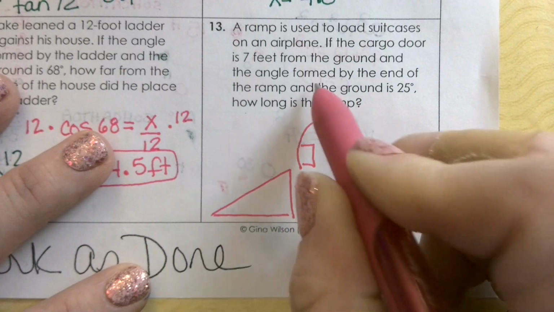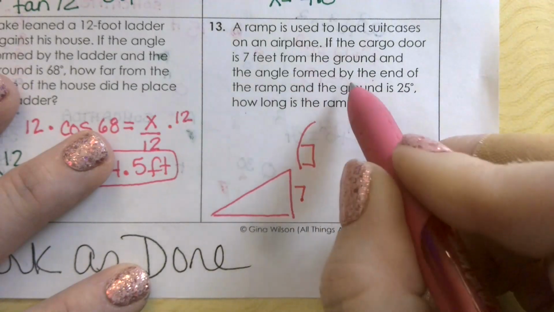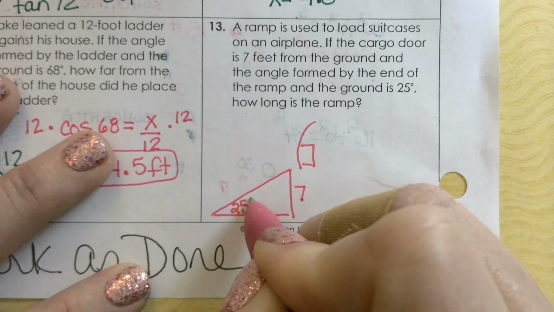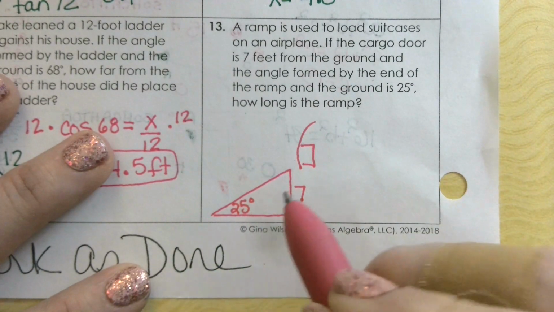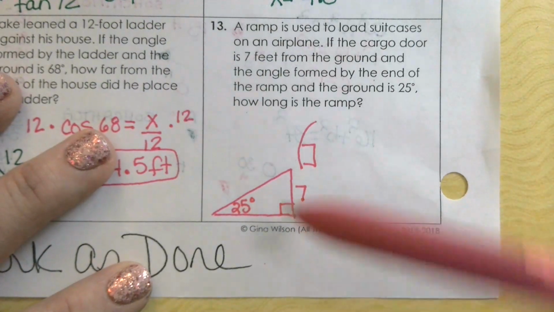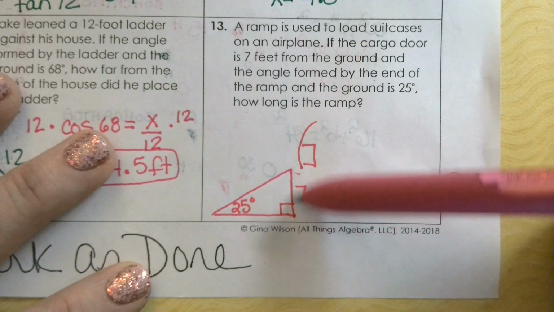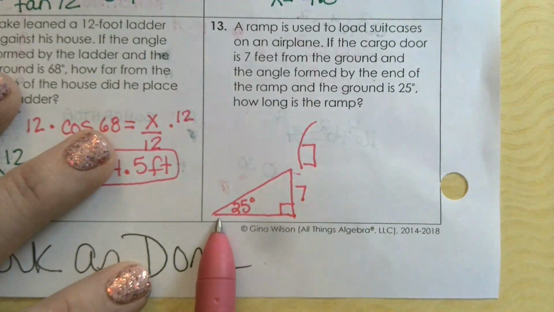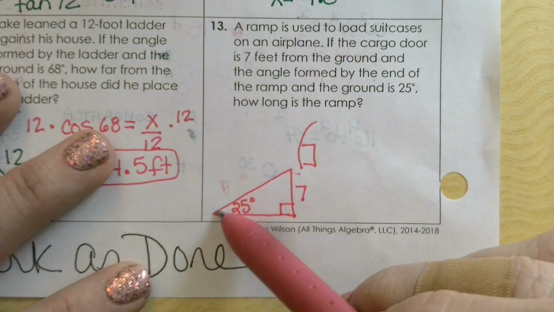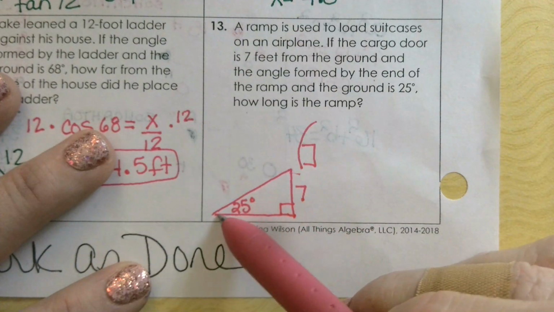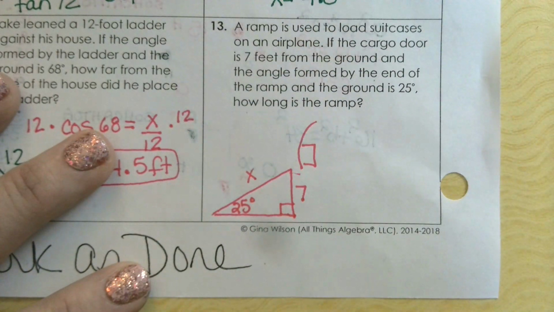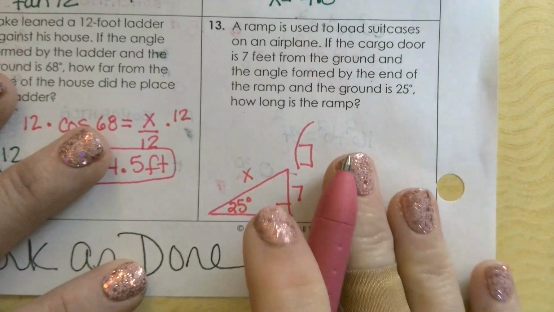And the angle formed by the end of the ramp and the ground, again, touching the ground, is 25 degrees. It's not a very big ramp. How long is the ramp? Okay, when we're talking about long, we got to talk about some things. This is the vertical height. This is the horizontal distance. How long something is, the ramp, this is the ramp. So if I want to know how long that is, that's my x. All right. Go ahead and finish that problem.